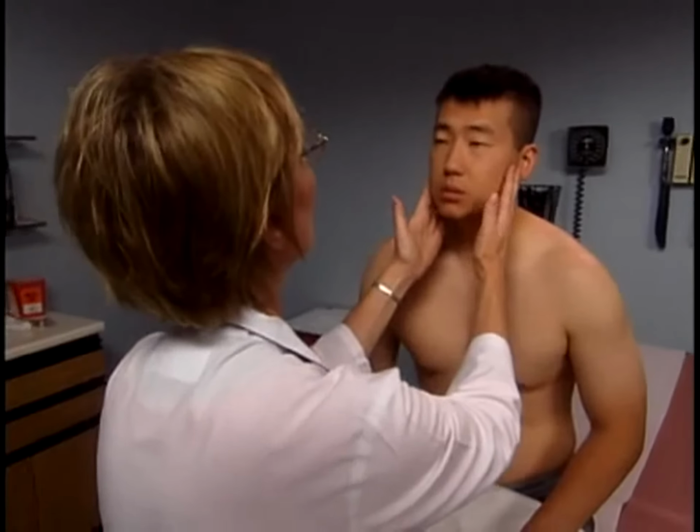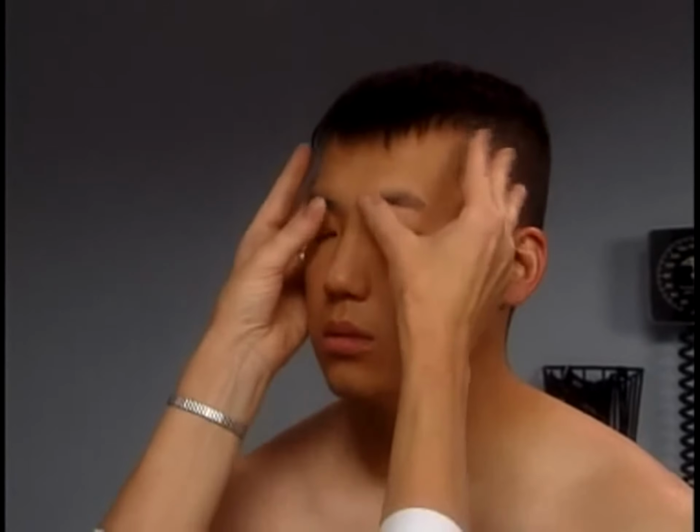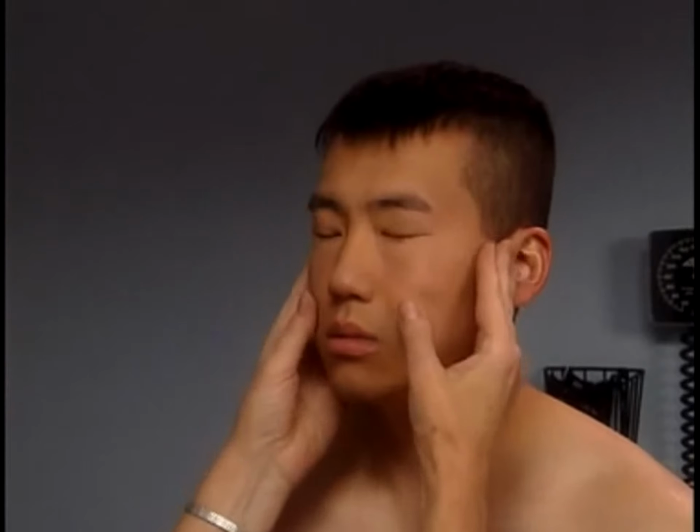Inspect the face, noting whether the facial expressions and eyebrows are symmetric. Palpate for sinus tenderness by pressing up on the frontal sinuses from under the bony brows. Then press up on the maxillary sinuses.